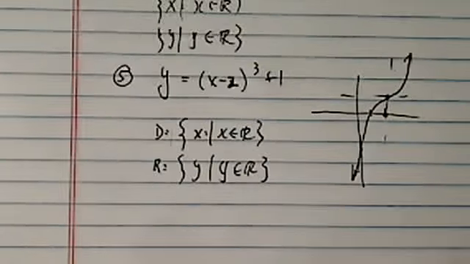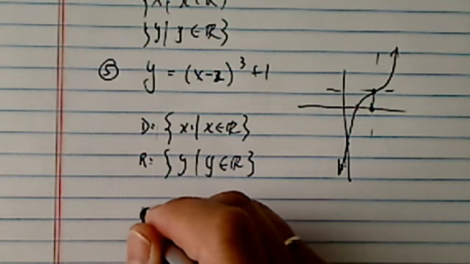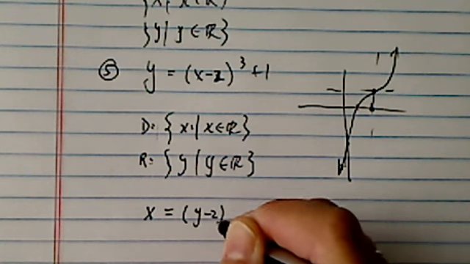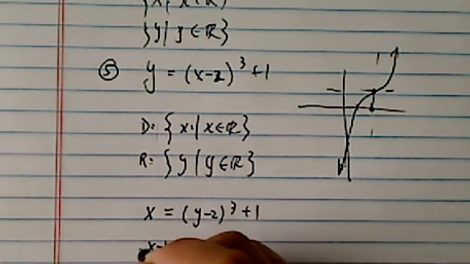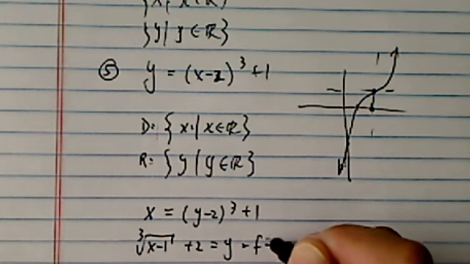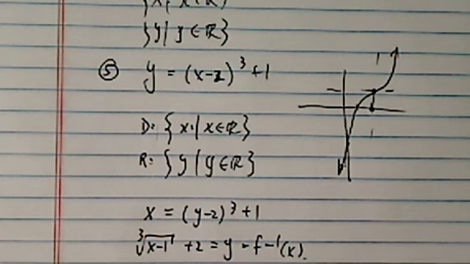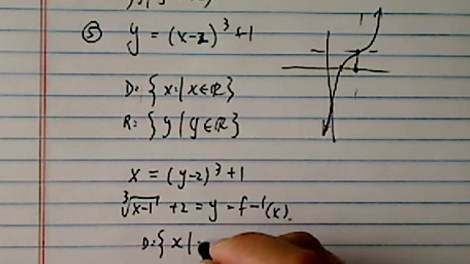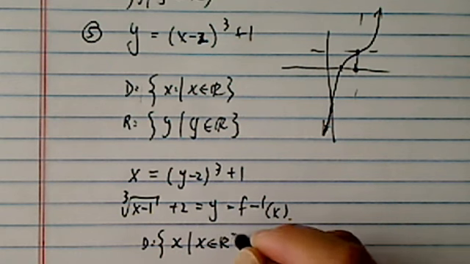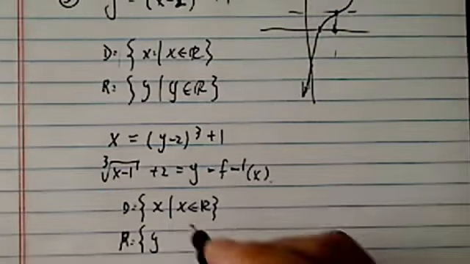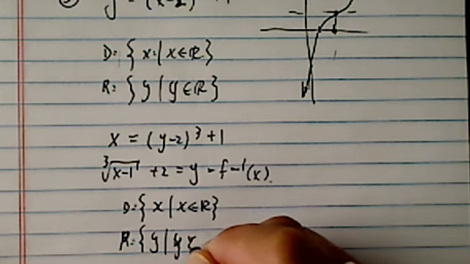There's nothing restricting it. Let's look for the inverse. So x equal to y minus 2 cubed plus 1, so x minus 1 cube root plus 2 is equal to y, which is f inverse of x. There are no restrictions, so the domain is that x belongs to real, and for the range, there's no restriction on y either, so y belongs to real.